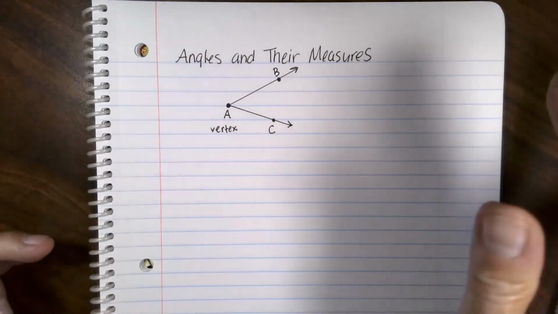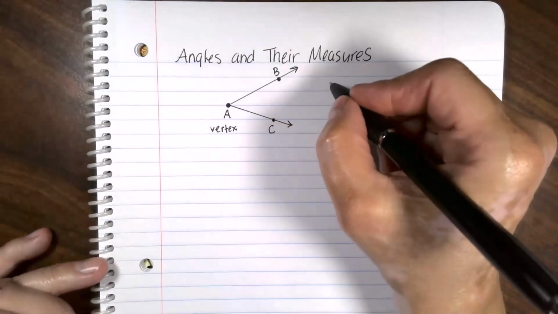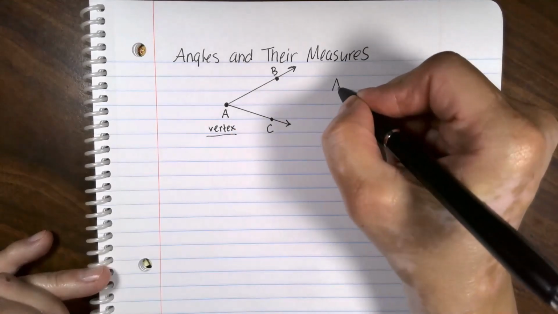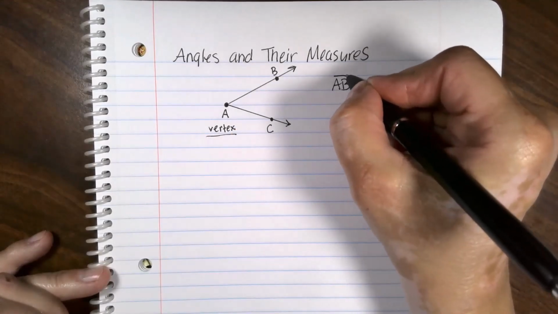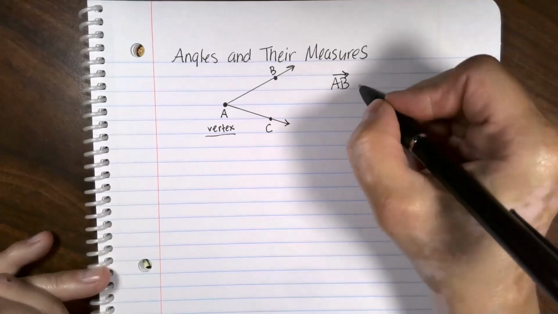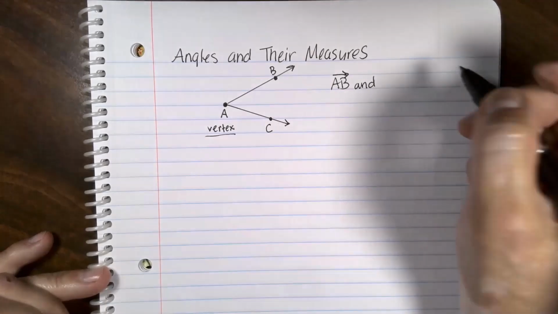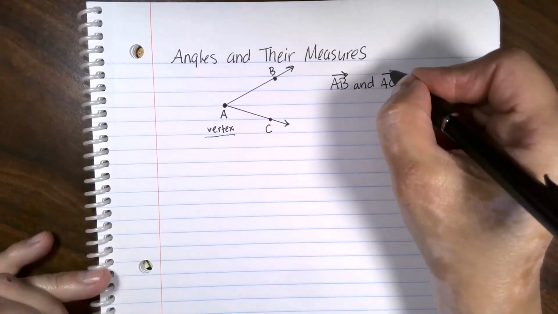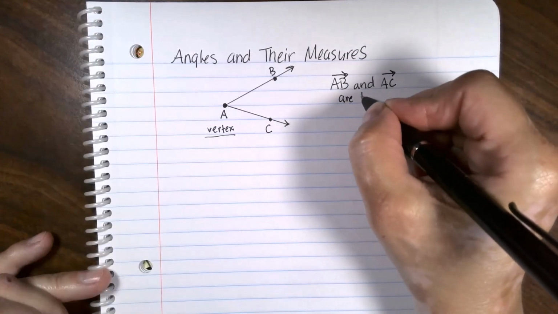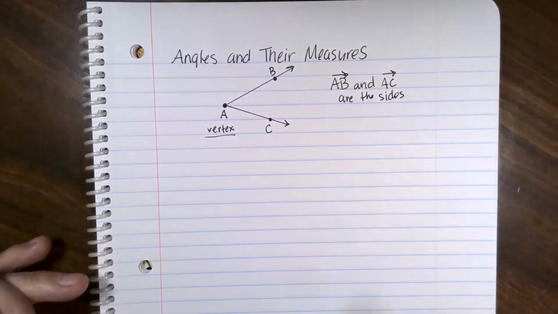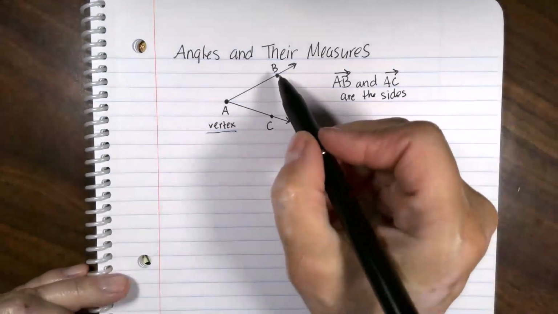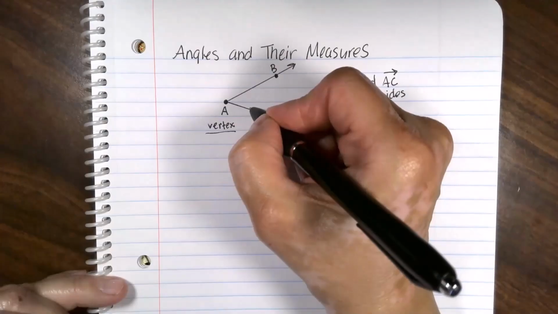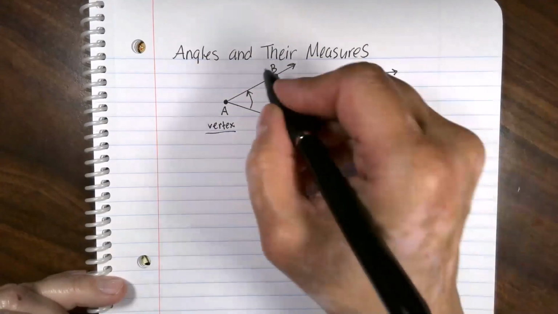So the parts of an angle, we already got the vertex, and then we know that AB, ray AB, that's the symbol for it, and ray AC are the sides. Now, these are the sides of the angle, that's the vertex of the angle, but the angle is actually this little piece right in here.